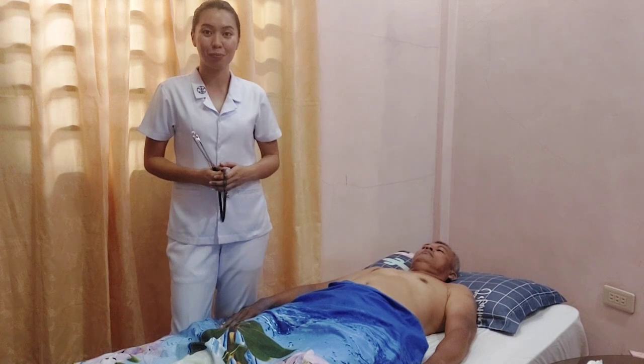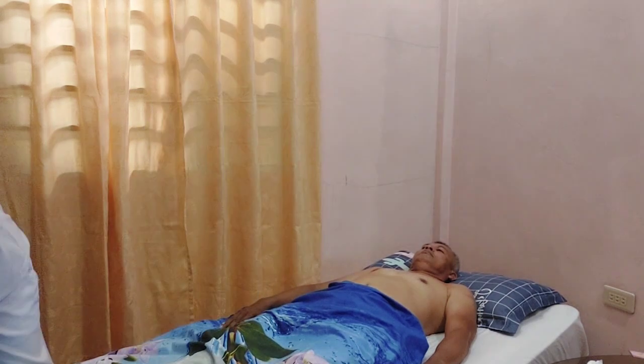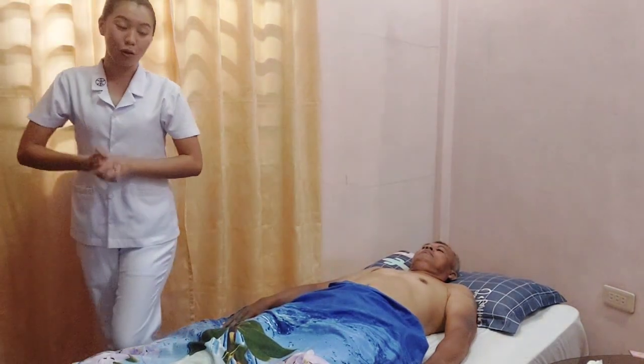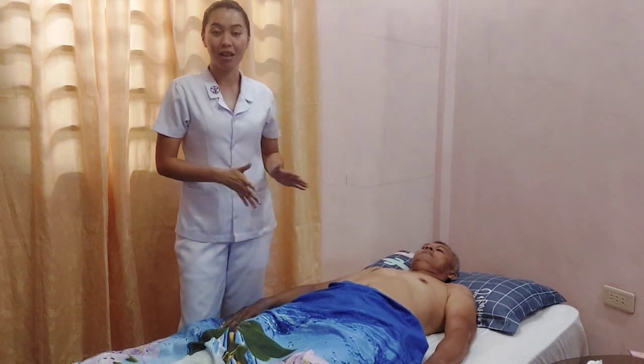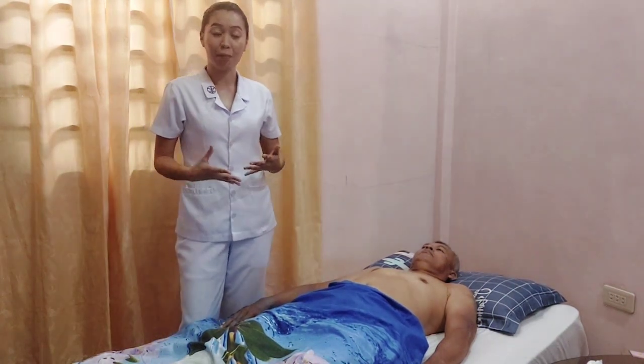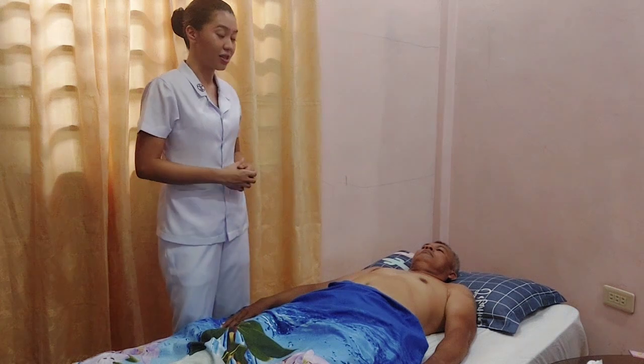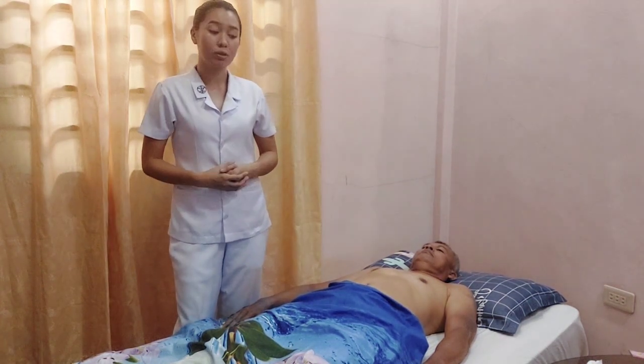I'm good to go to the next part of the assessment, which is the percussion. The first thing that I'm going to percuss in my client's abdomen is for the tone. What I am expecting here is some areas of tympany, the drum-like sound with a single pitch, and also areas of dullness. As the name suggests, dullness produces a short, flat sound.